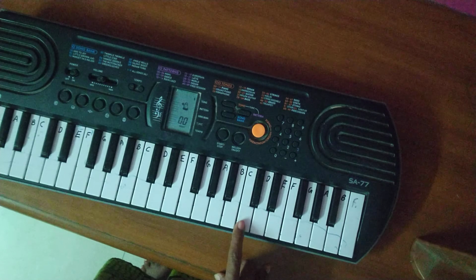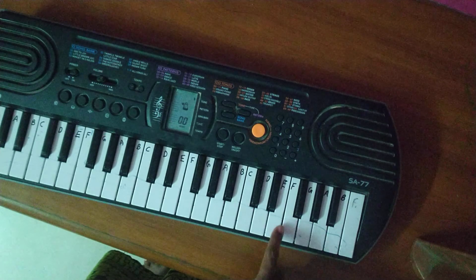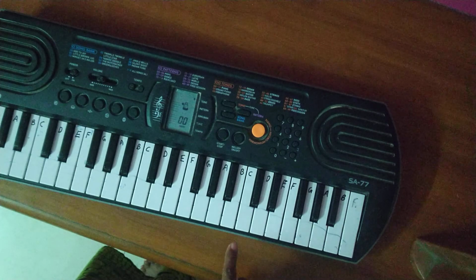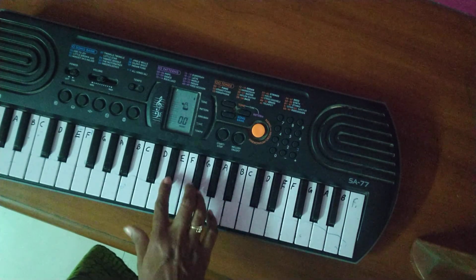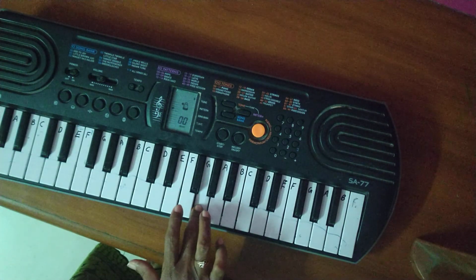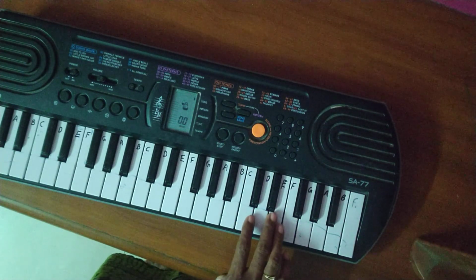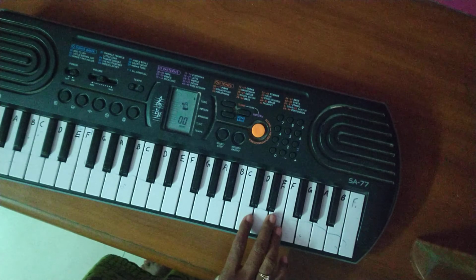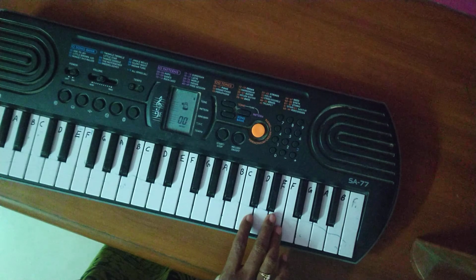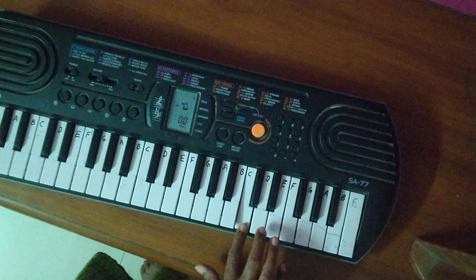Now, whenever we listen to some music, it is not sufficient to play a single key. Instead, we use some combination of keys, like this, which will produce some pleasant sound to me. So when I have to play some music, I have to use more than 2 notes, more than 2 tones.